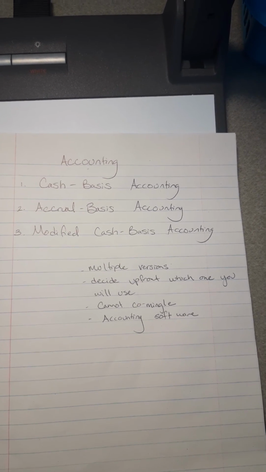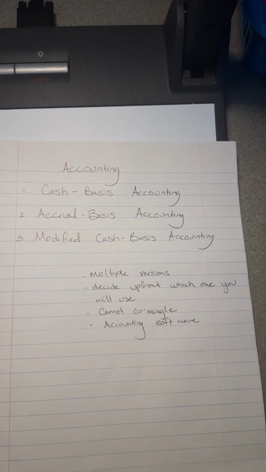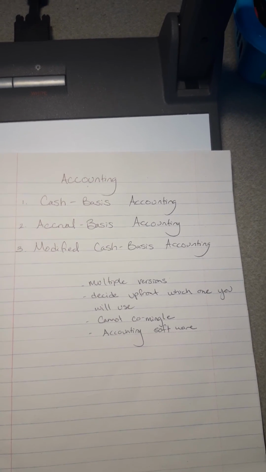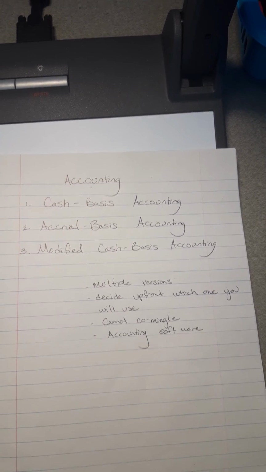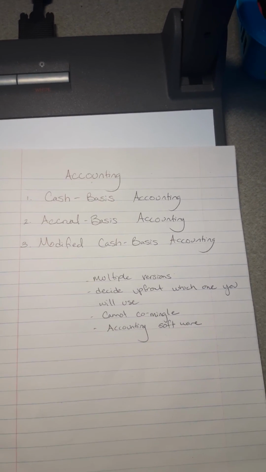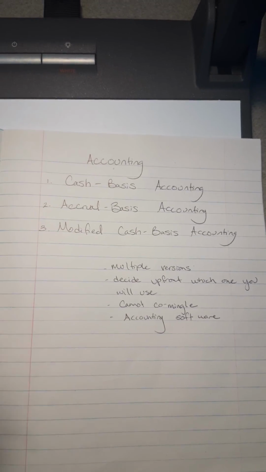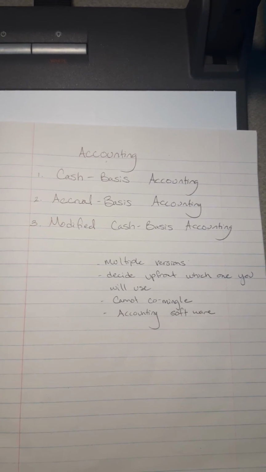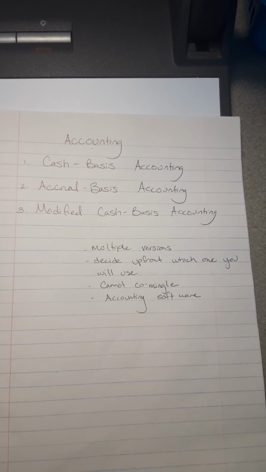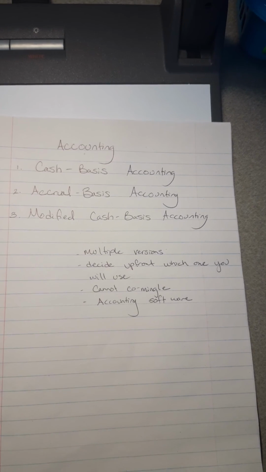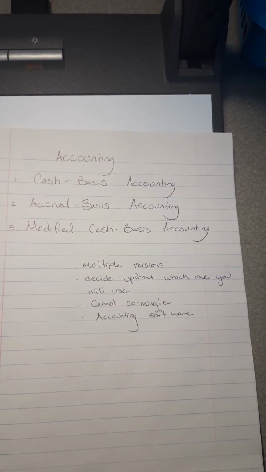If an owner wanted to change the accounting method they would use, sometimes they would need to obtain approval from the IRS. So you have to decide up front which one you're going to use. If you're going to be using one of these forms of cash or accrual or modified cash basis, you cannot commingle accounts. And there is wonderful accounting software that you can use to manage any of these types of accounting that is just great.